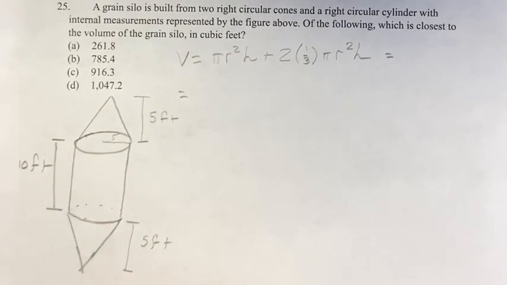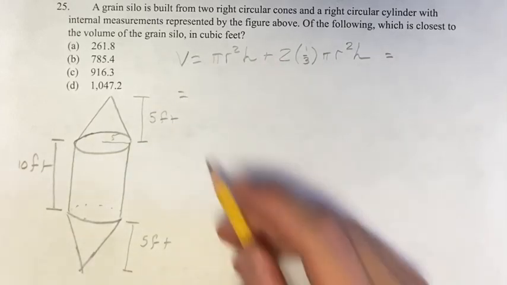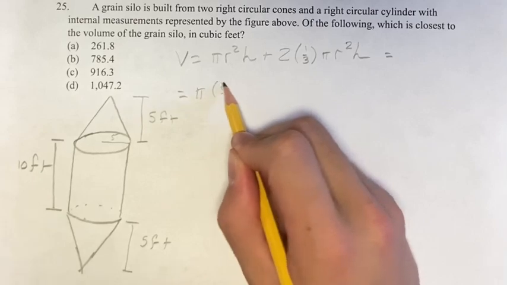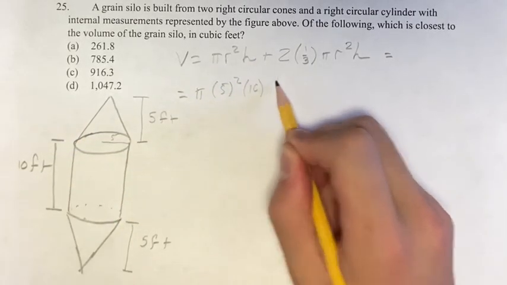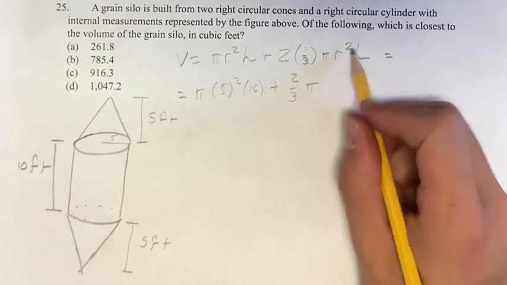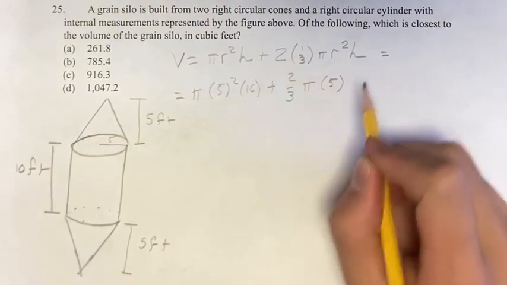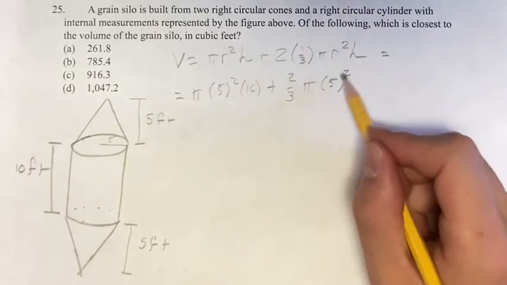Again, don't forget to put in different values for the cylinder and the cones because they're going to have different values. It's not the same R and H. Pi, then the radius of the cylinder is 5 squared. The height of the cylinder is 10. Plus 2 times 1/3 is 2/3. Pi, the radius of the cones is 5. Make sure 5 is squared because that's the radius. And the height of the cones is also 5.